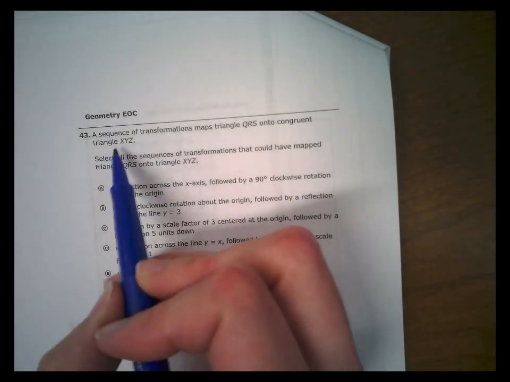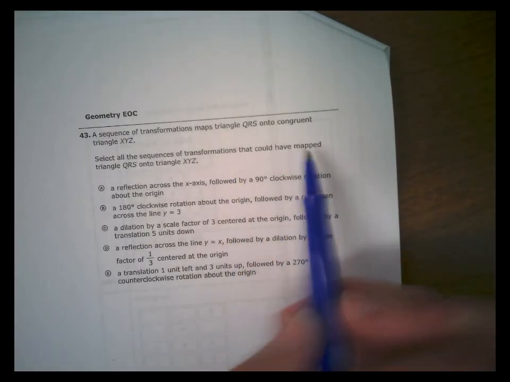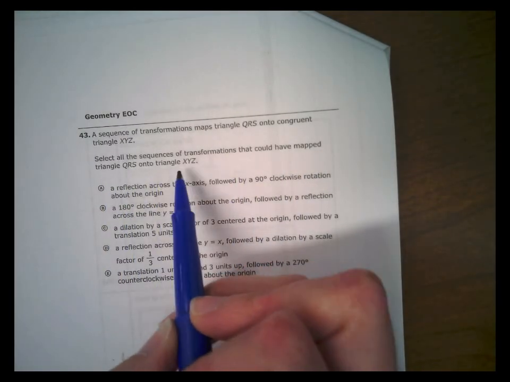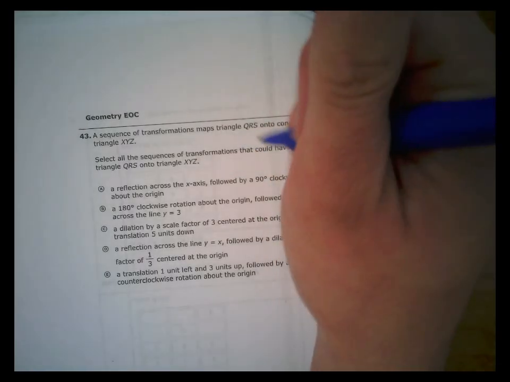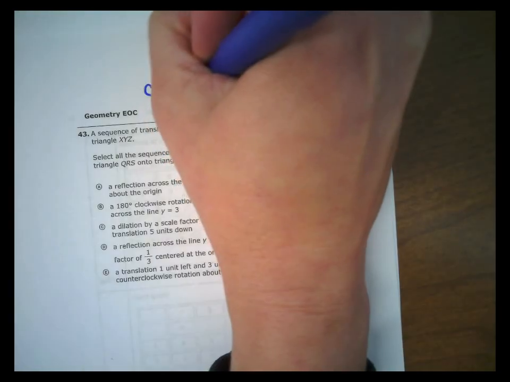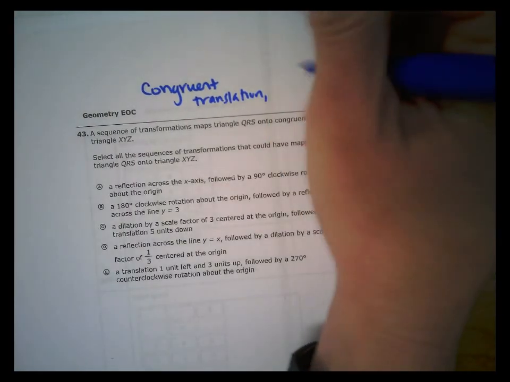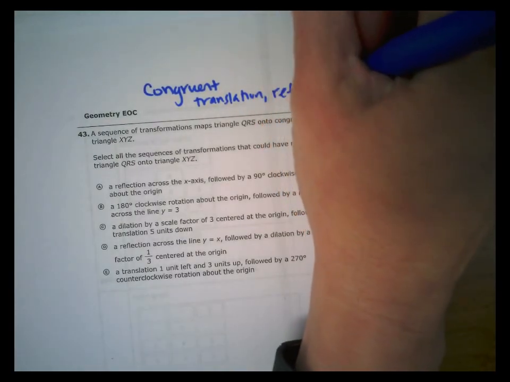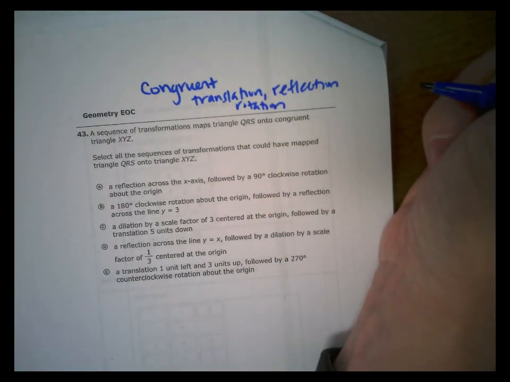Okay. Number 43. We have a sequence of transformations that maps triangle QRS onto triangle XYZ. Select all the sequences of transformations that could have mapped triangle QRS onto triangle XYZ. If you are mapping a triangle onto another triangle, that means it fits on top of it perfectly, so it has to be congruent. Remember, we talked about what makes a transformation congruent. We could have a translation, a reflection, or a rotation. We do not want a dilation.